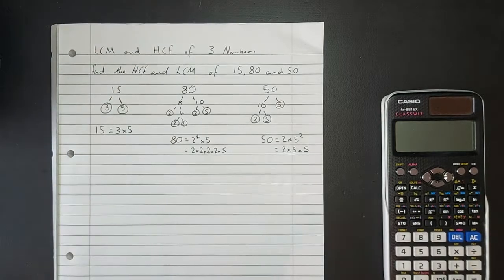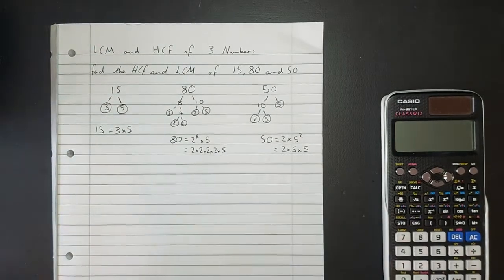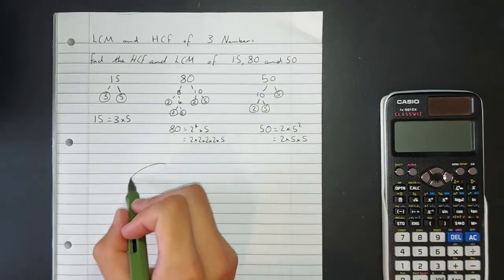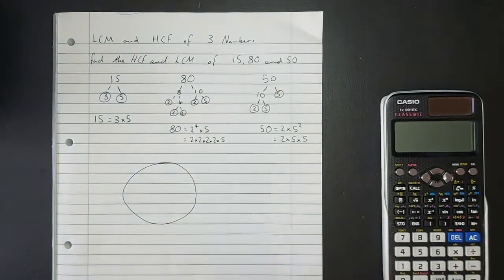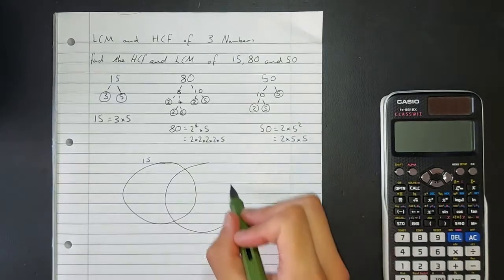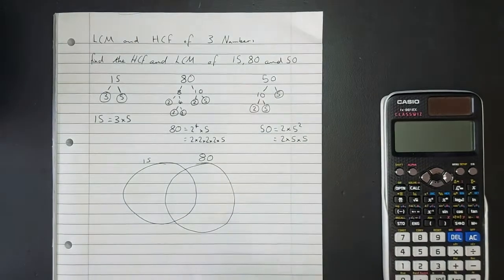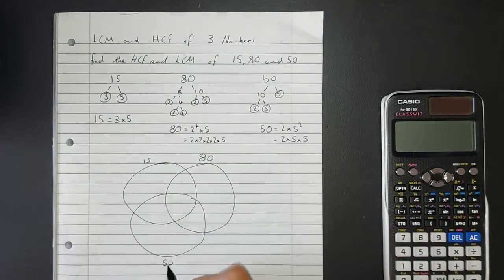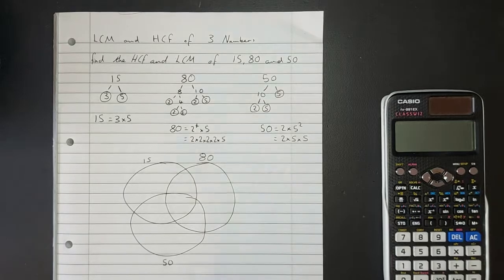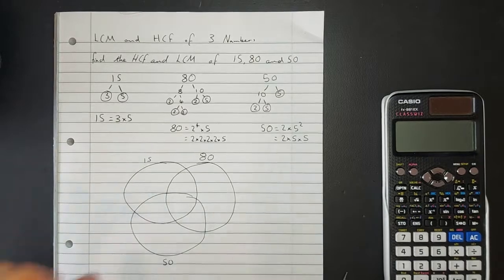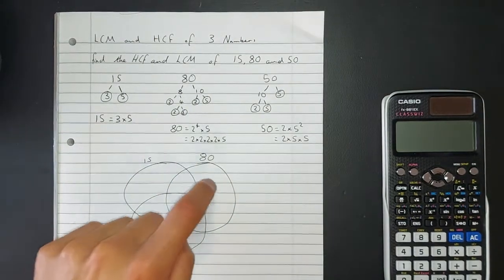Right then, so normally you would draw a Venn diagram with 2 circles. This time we have 3 numbers, so we're going to have 3 circles, okay? So we're going to have a circle for 15, a circle for 80, and then a circle for 50. So we're going to write all the things that all 3 of them have in common in the middle. The thing that 2 of them have in common we'll write in this gap, and then the thing they have on their own we put on this.